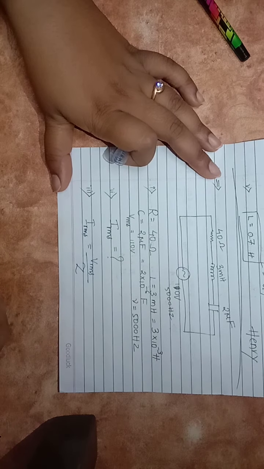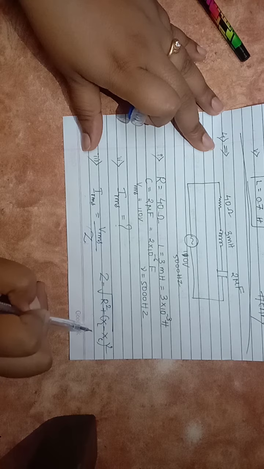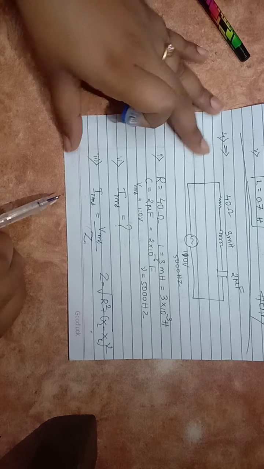Now let's calculate Z. How to calculate Z? Z is equal to the square root of R square plus (XL minus XC) square. You already know R. XL, L you know; XC, C you know. So now let's start.